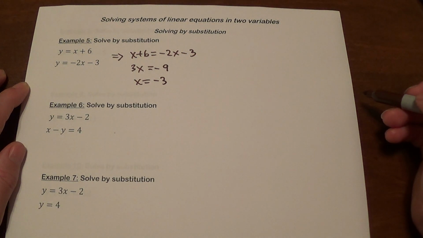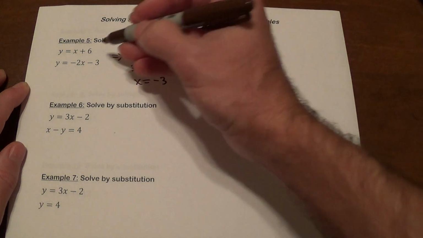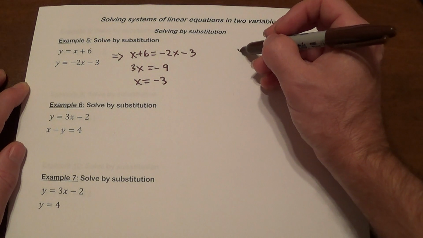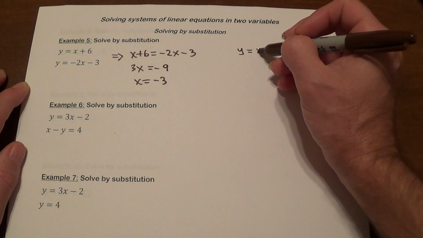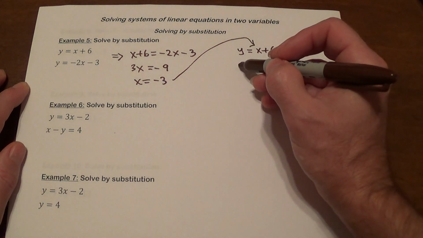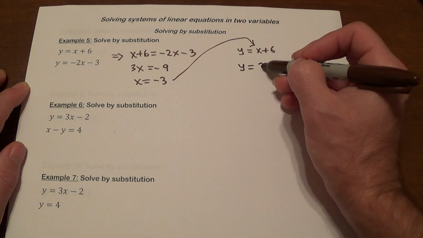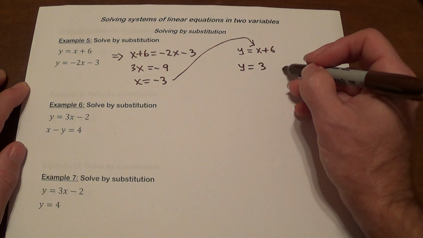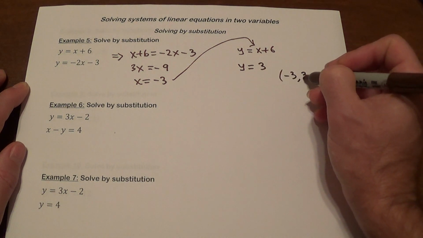How do we find the value of y? Pick one of the two equations and substitute that value into it. So if I use this equation and I substitute my x value in there, I'm going to get that y equals 3. And my solution here is going to be negative 3, 3.